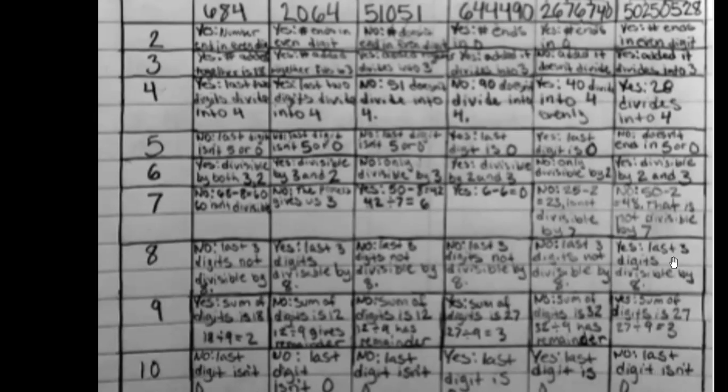528, is it? Yes, because 528 divided by 8 is going to give you 66. So therefore, it is divisible. Now, 9. Sorry, my mouth is getting really dry by talking so much. The sum of the digits is 18. So 18 divided by 9 is going to give you 2. So it does divide evenly into it. Therefore, it is divisible.